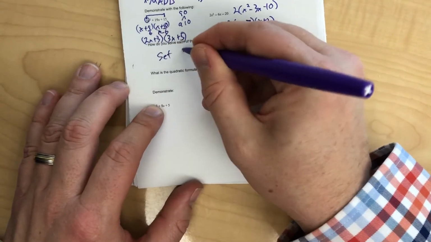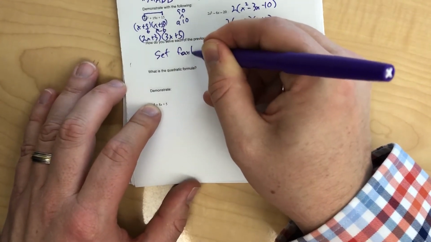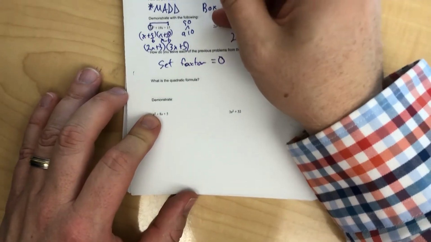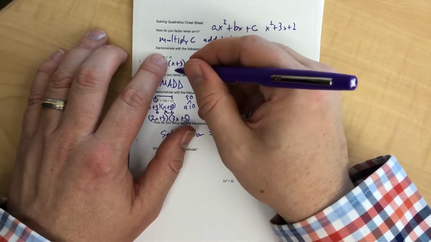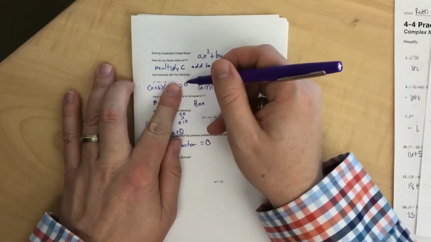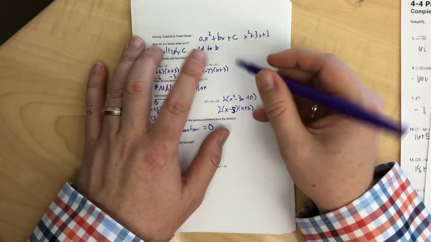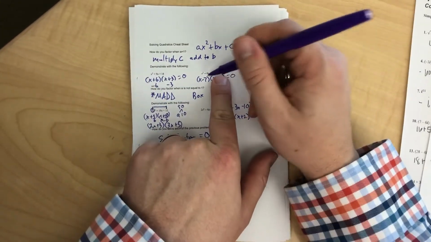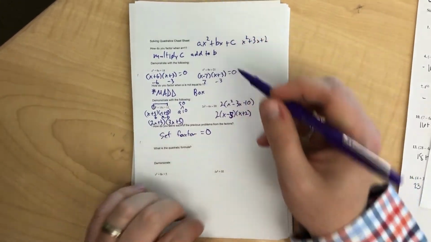Then how do you solve each of these previous problems from the factors? All you have to do is set the factor equal to 0. So if x plus 3 is 0, it's negative 3. If x plus 6 is 0, it's negative 6. If x plus 3 is equal to 0, it's negative 3. If x minus 7 is 0, it's 7.